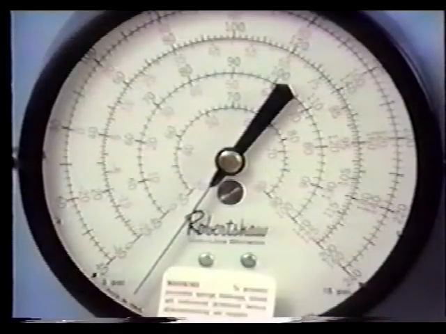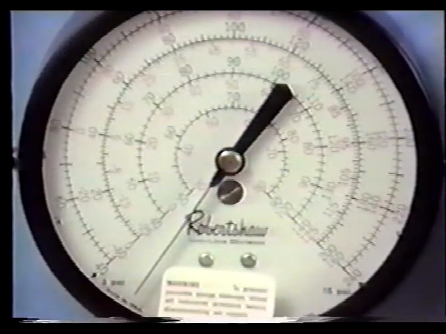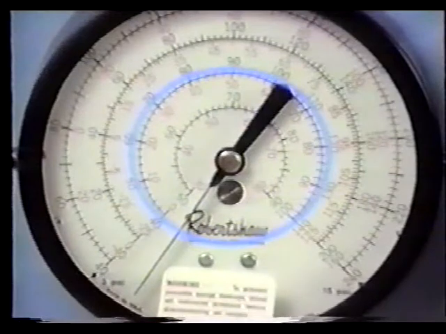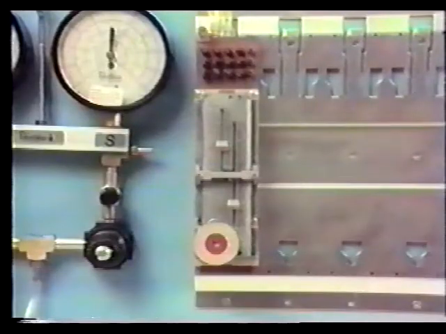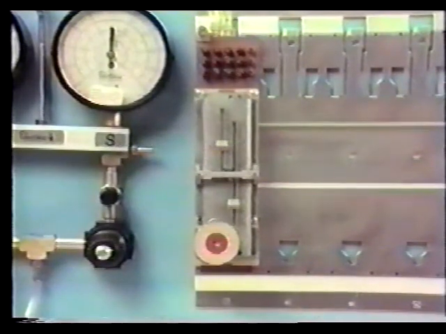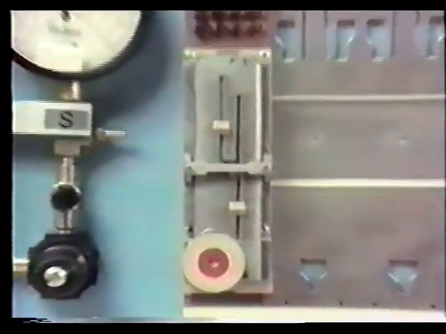The calibration steps for a single input receiver controller are as follows. For this example, we will use the 0 to 100 degree scale to simulate a 0 to 100 degree transmitter. Set the throttling range to the desired point. We will use a 10 degree throttling range for this example. 10 divided by 100 is 0.10 or 10%.